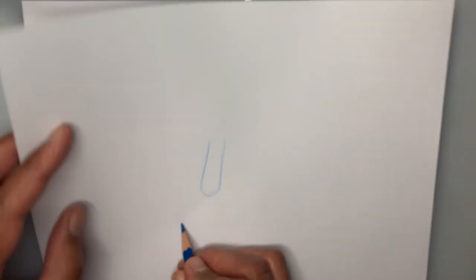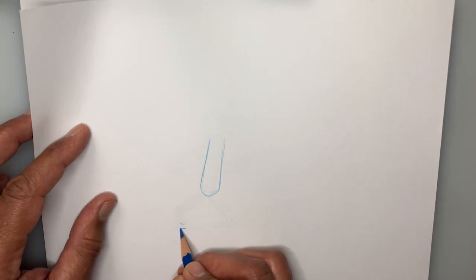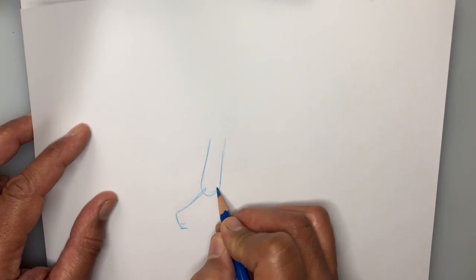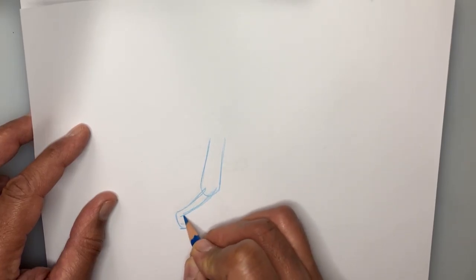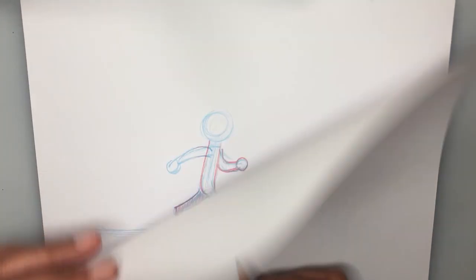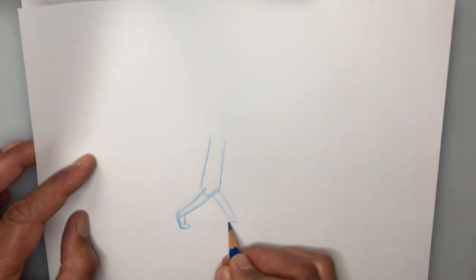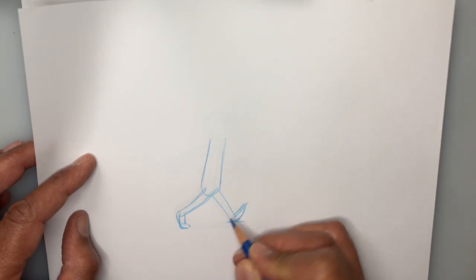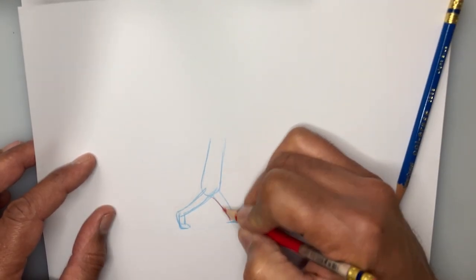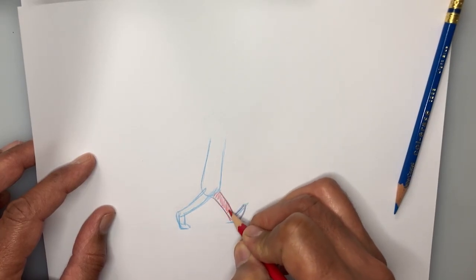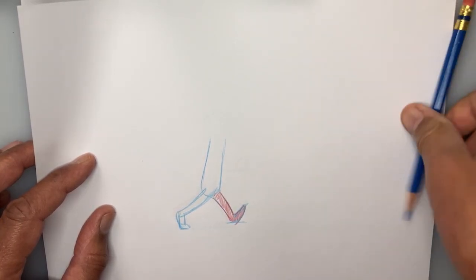So if this leg here, the near leg will be on this ground plane, and it would come up here, and then the far leg, just like the near leg, but it's on a different ground. And you can go over that in red just to help you keep everything straight.